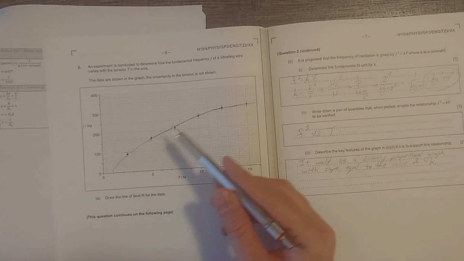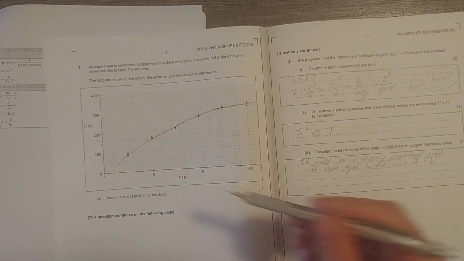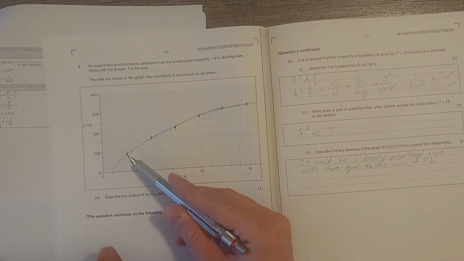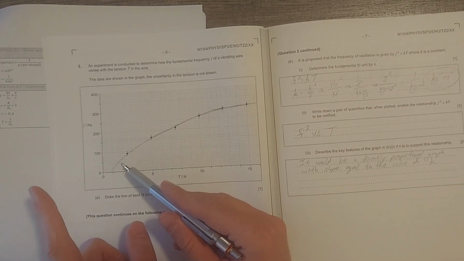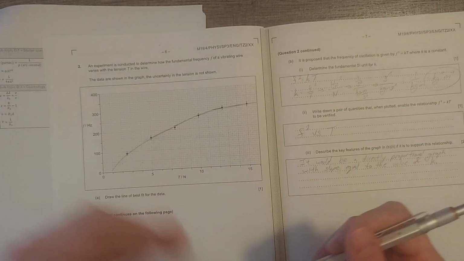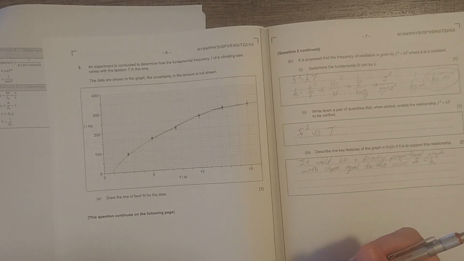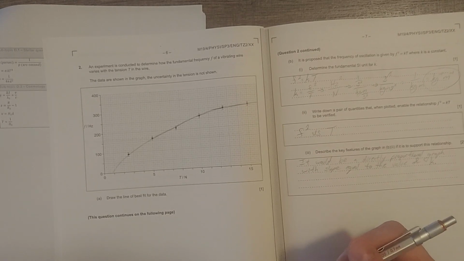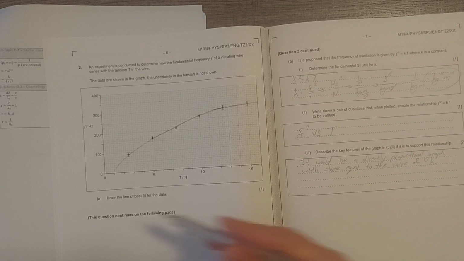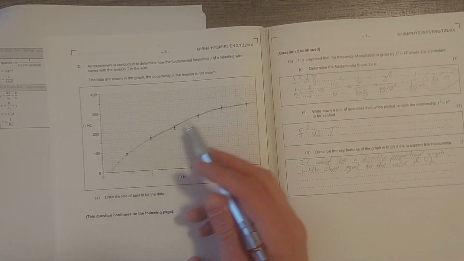So here you may notice that if you take a ruler, there's no way you can make a line of best fit through here, because any legitimate best fit line must go through all the error bars. It cannot be outside of the bounds of the error bars. So with a straight line, we cannot do that with these data. So I made a curve that goes through all the error bars.